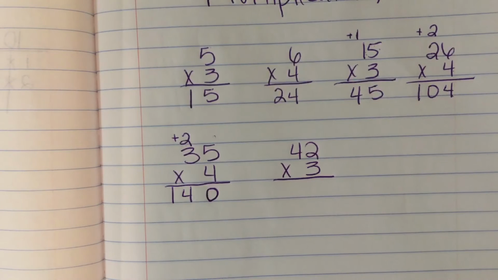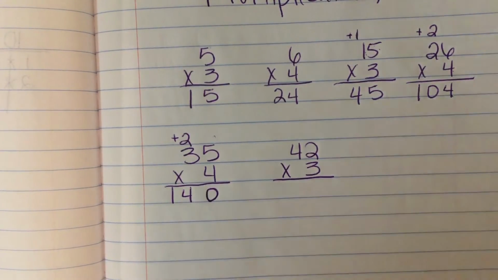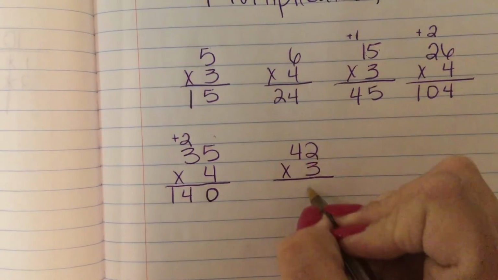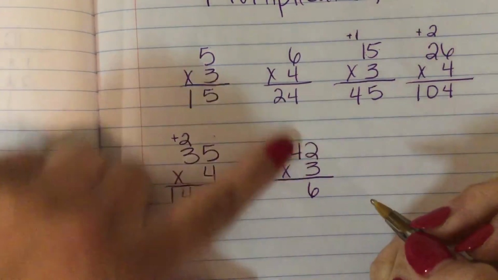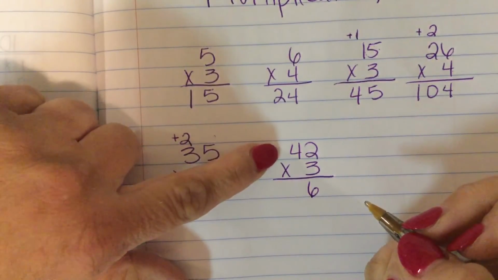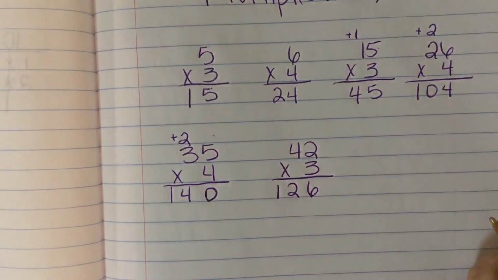Okay, do 42 times 3. So multiply 42 times 3 and see what you get. Okay, 3 times 2 is 6, and then 3 times 4 is 12. And since there's not another number here, another factor, I'm just going to bring down the 12. So you should have gotten 126.